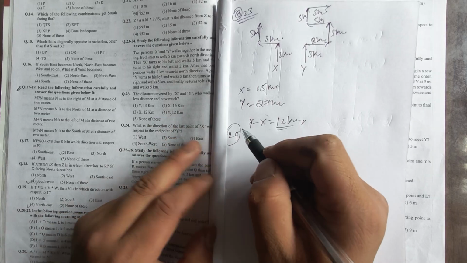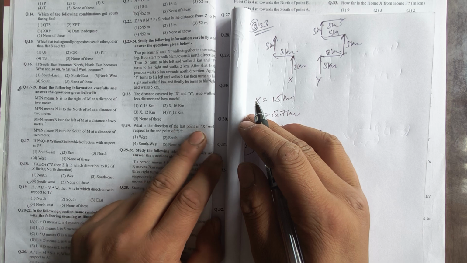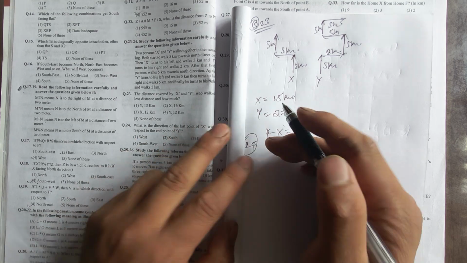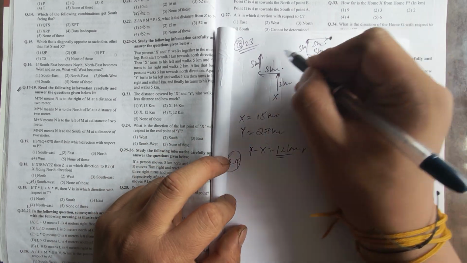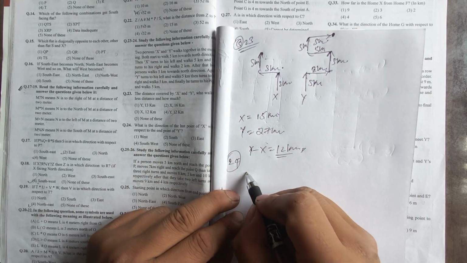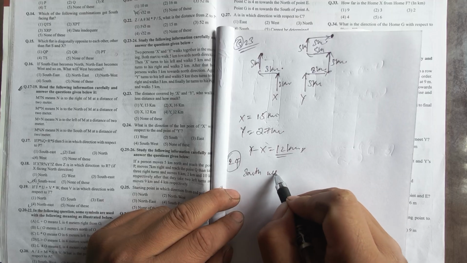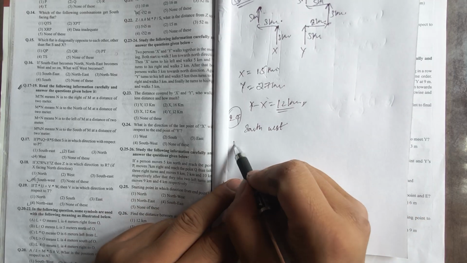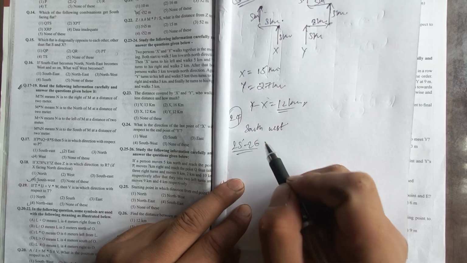Question number 24. What is the direction of the endpoint, the last point of X, with respect to the endpoint of Y? So this is the endpoint of Y and this is the endpoint of X, which is in the southwest direction. So the answer is southwest direction. Let's solve questions number 25 to 26.